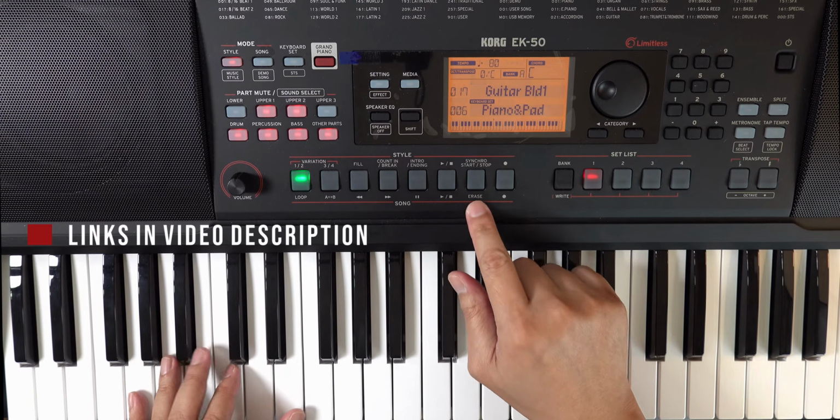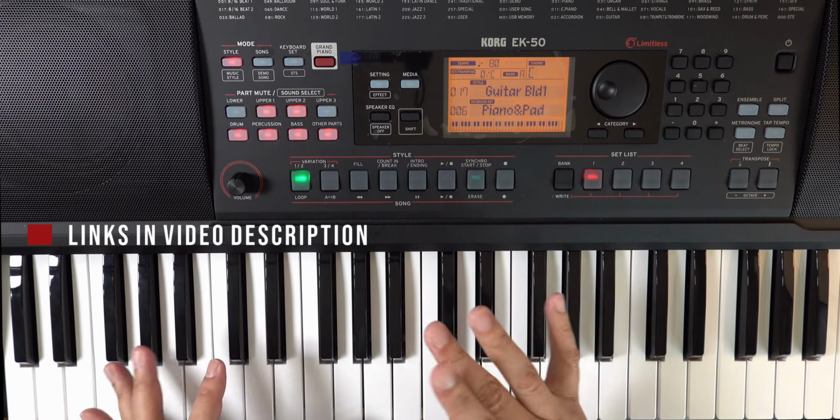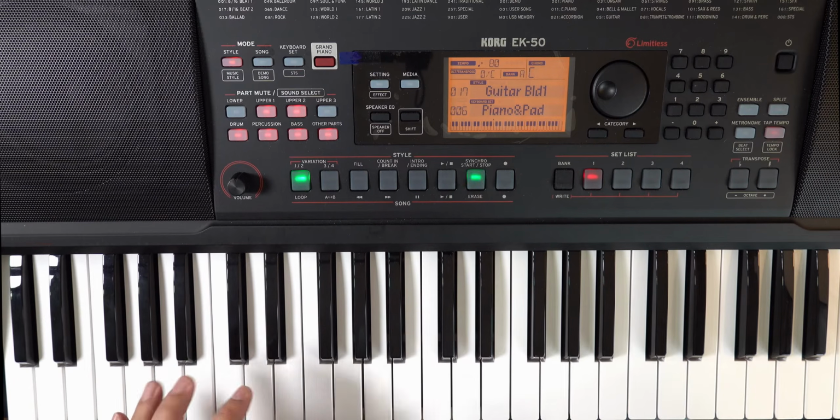If you prefer, you can use synchro start, which means that the accompaniment will only start playing when you press a chord.